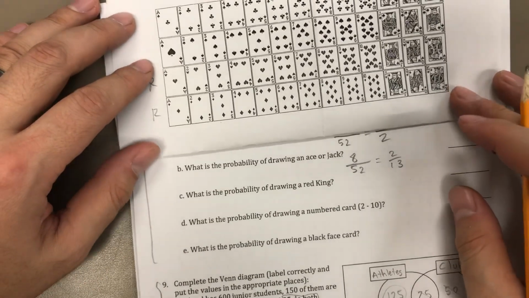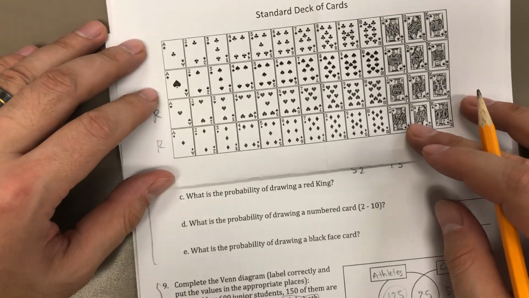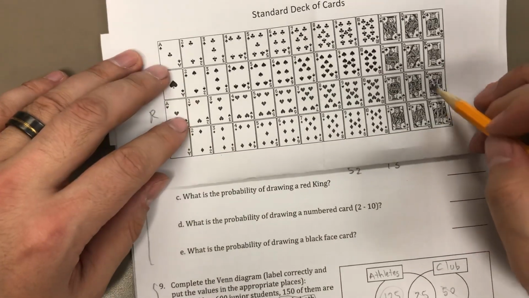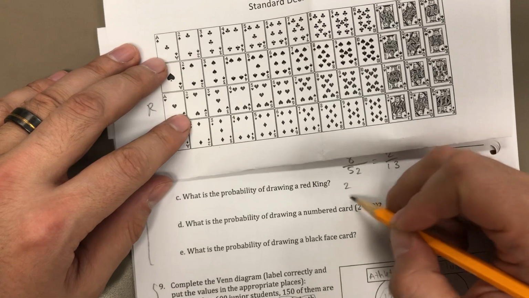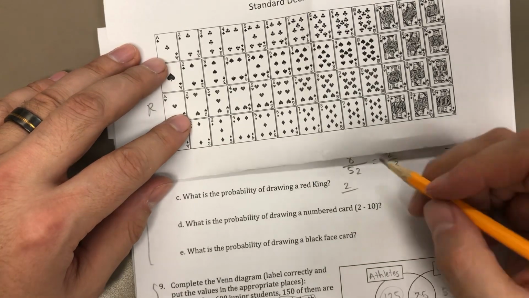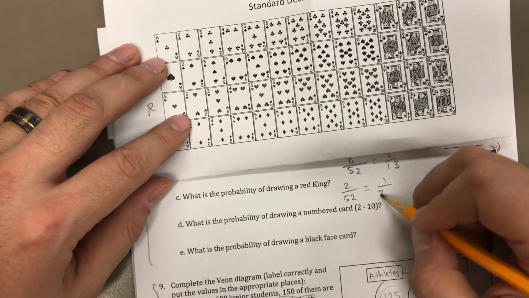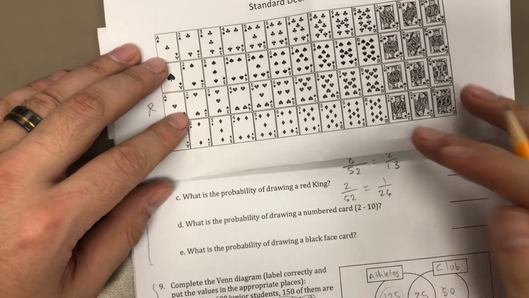Okay, now for the last couple of problems. What's the probability of drawing a red king? How many red kings are there? These are all the red cards, and there are 2 kings that are red. So that's 2 total cards that we want, desired outcomes, out of how many total outcomes? 52. So you reduce that down, and it goes to 1 over 26 for your answer.